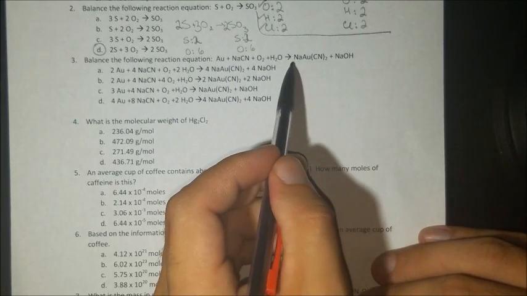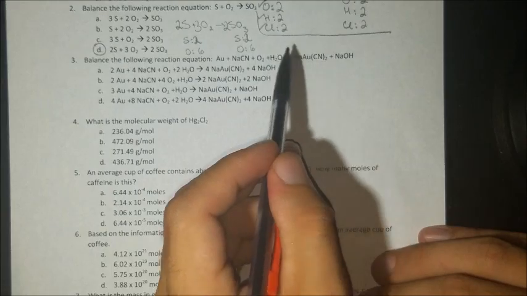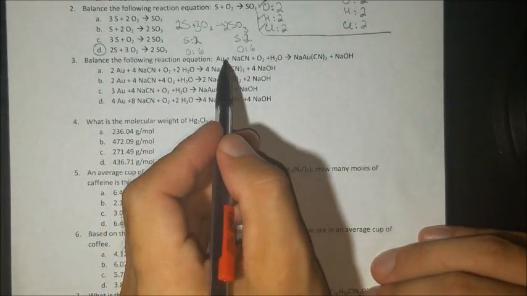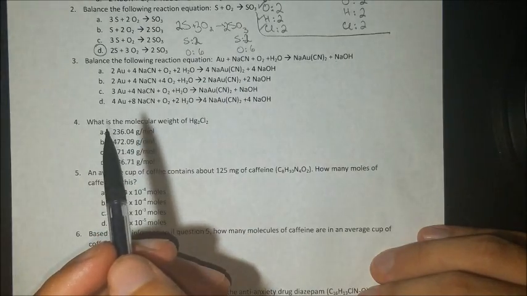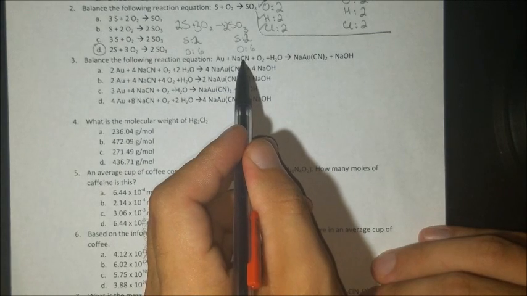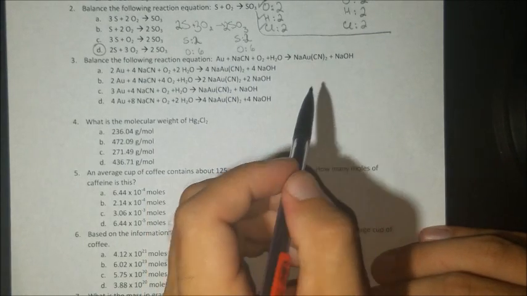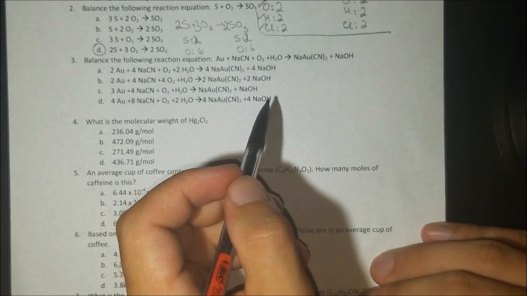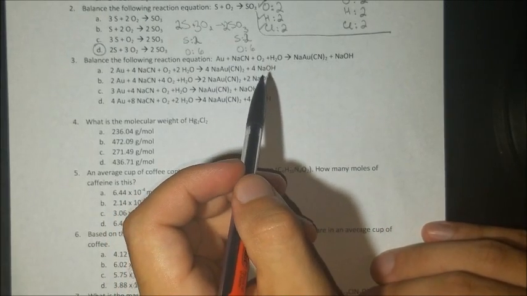So overall on this side of the equation we've got 2 sodiums, and on this side we have 1. So our inclination would be to put a 2 right here, and that would take care of both the sodiums, and we would also have 2 cyanide groups. So we've got 2 cyanides here. And that would work. But where we start to run into problems is with the oxygen.